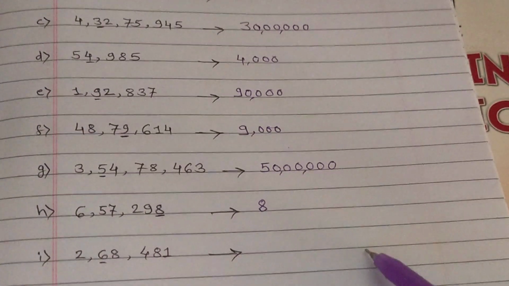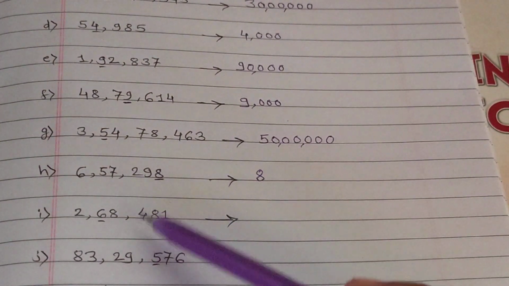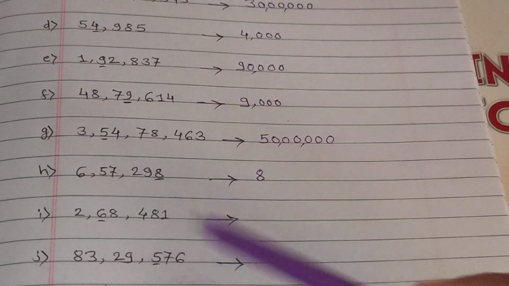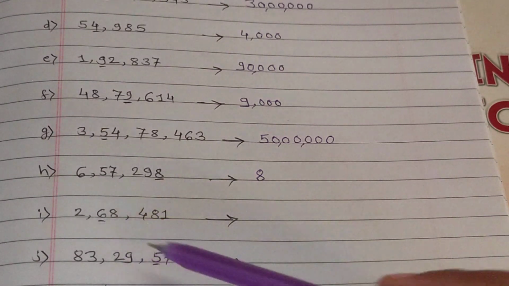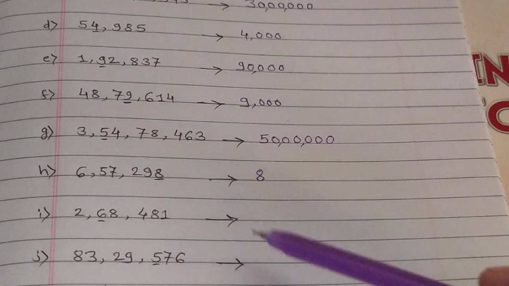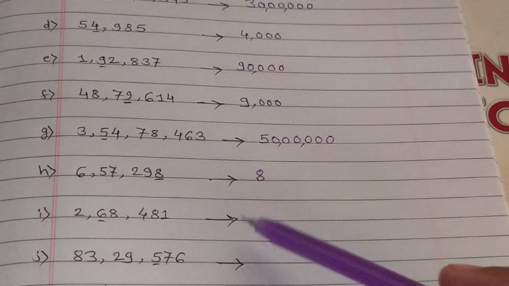These two examples are for the revision. You can find the place value of this 6 and place value of this 5 in this number and write the answers in comments.